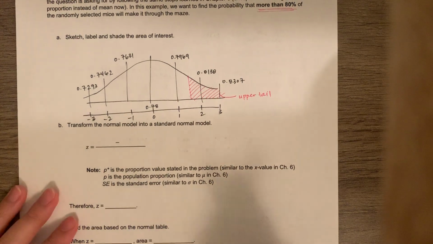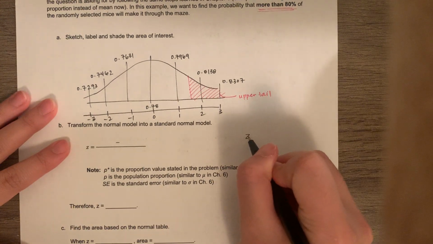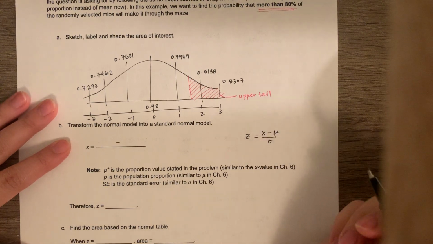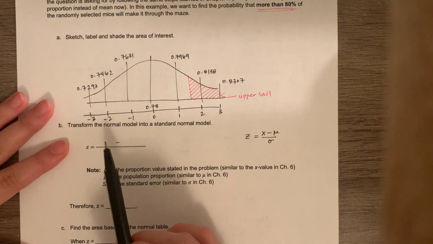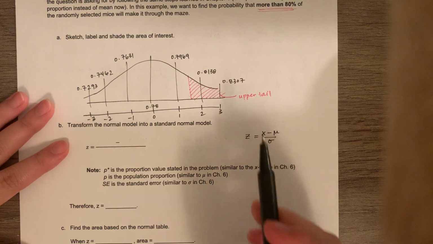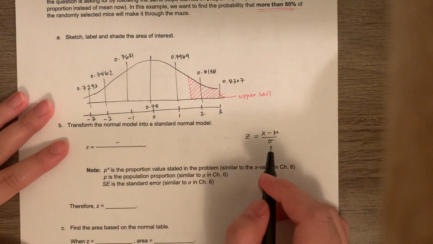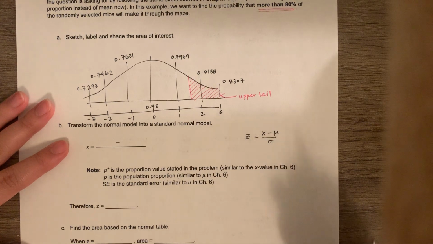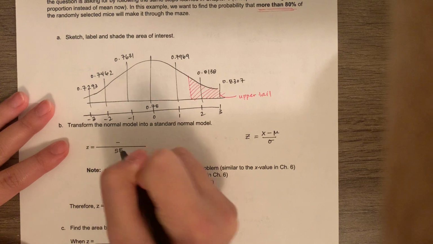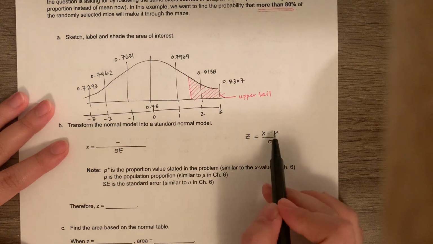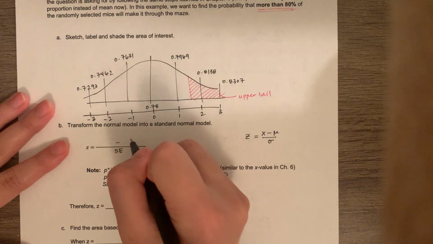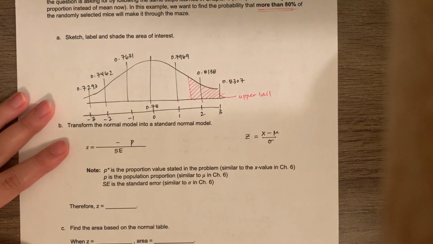And so to do so, I just want to mention that in chapter 6, what we had was z is equal to x minus mu all over sigma. But since we're dealing with the proportion instead, we're going to have to modify this just slightly. So here, the standard deviation is the standard error in this case. And so the denominator becomes SE. The mean was mu in chapter 6, but the mean in this chapter is the population proportion.